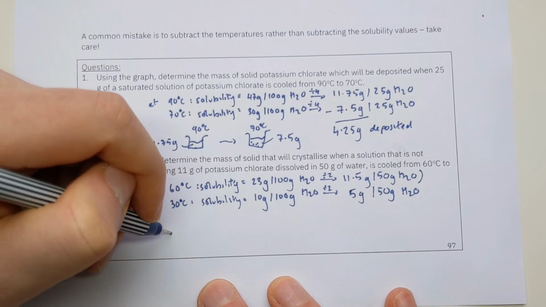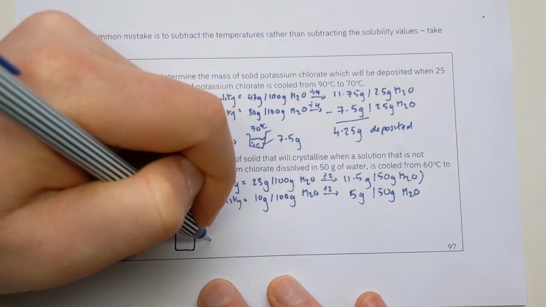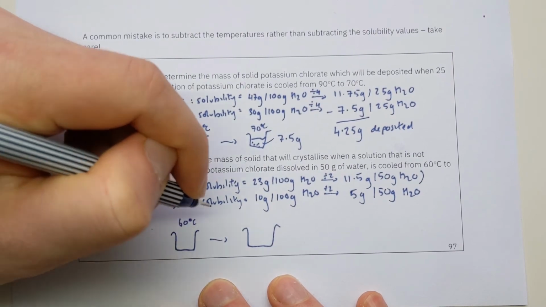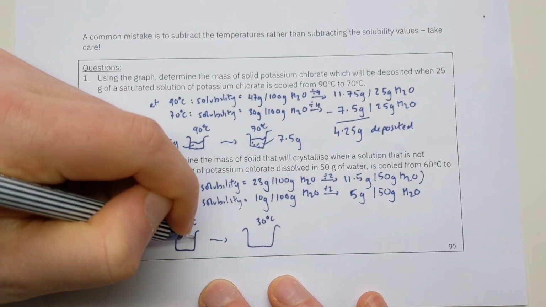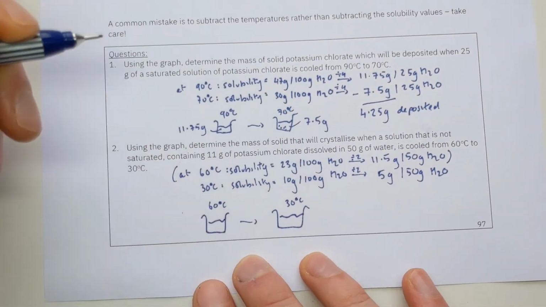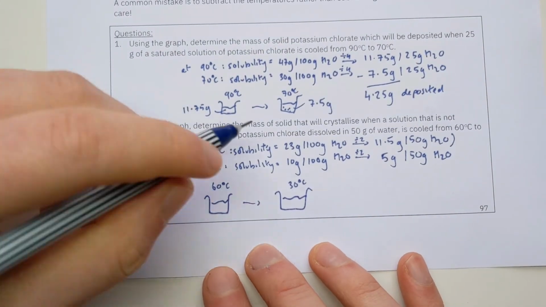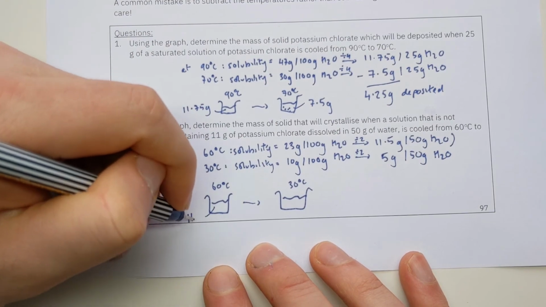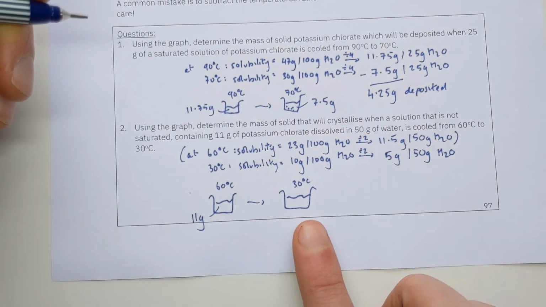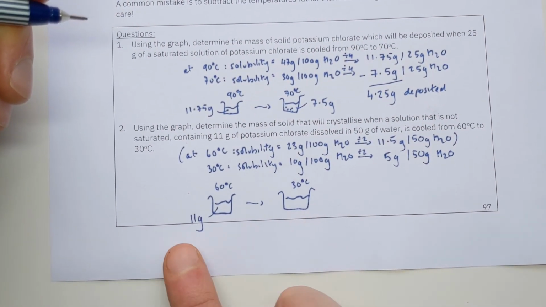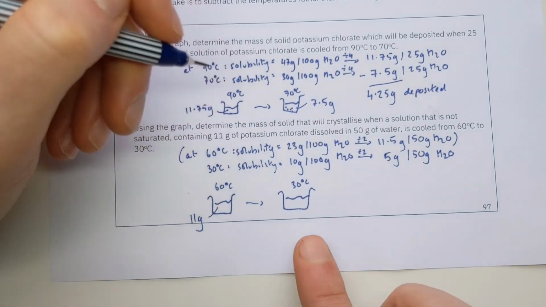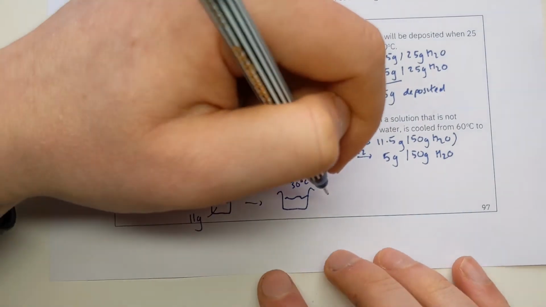So looking at a beaker view here, going from 60 degrees C down to 30 degrees C. The twist in this question, as I've emphasised, is it's not 11.5 grams in 50 grams of water. I've only got 11 grams in here. However, once I do go down to 30 degrees, 11 grams is more than what that water can dissolve at that temperature, so now it will be saturated.